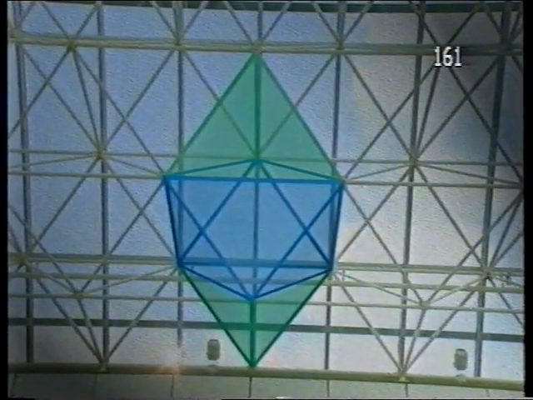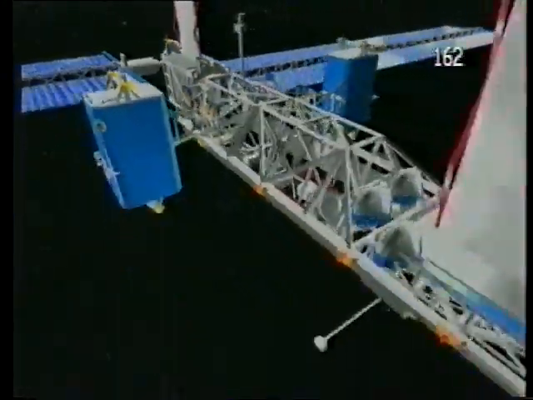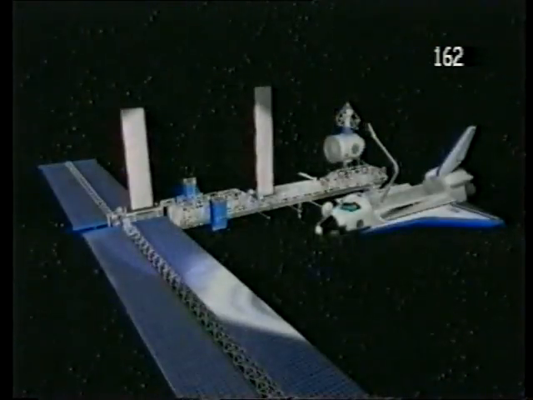We began by looking at the octet truss, and although it's used here in an airport environment, it's well and truly down to earth. But the octet is such a powerful system that it can cope with the demands of outer space. It's a space filler in more ways than one. This is a model of Space Station Freedom.